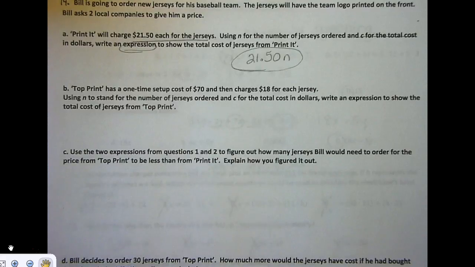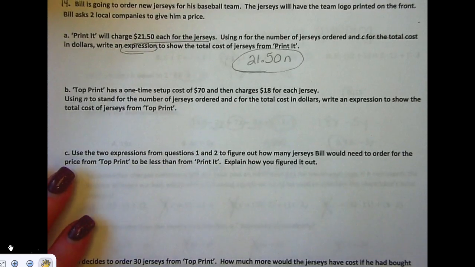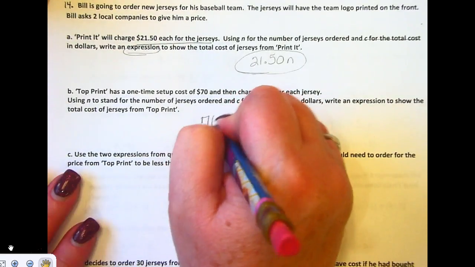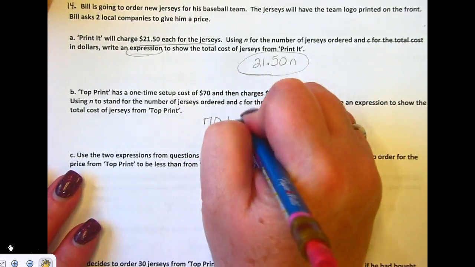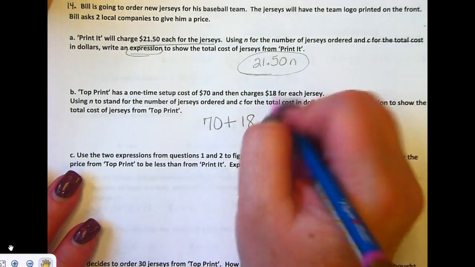All right. Top Print has a one-time setup cost of $70, and then they charge $18 for each jersey. So that means it doesn't matter how many Top Print charges, just for setting up their equipment, they're going to charge you $70. And then it's going to be cheaper per jersey. It's how much per jersey? 18. So how are we going to represent that? Anybody have an idea? So it's $70 plus $18 for the number of jerseys.